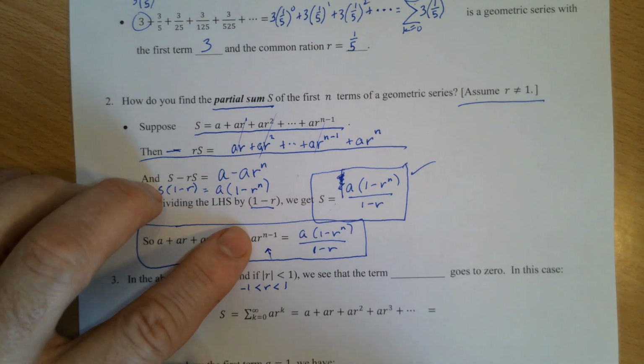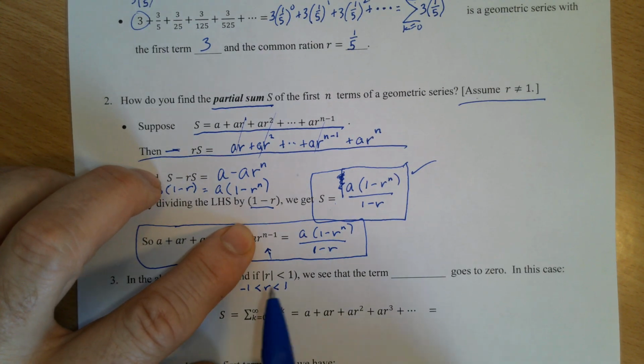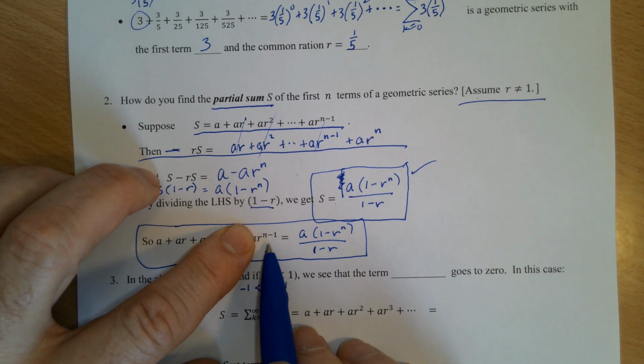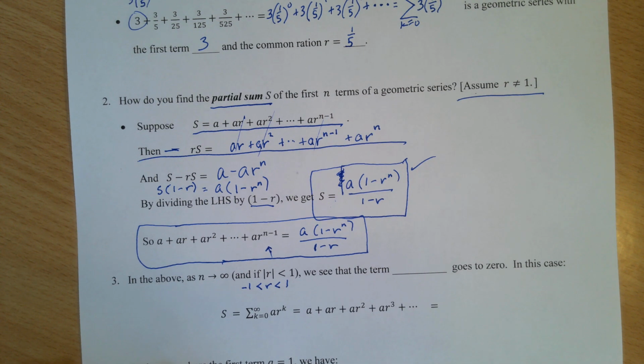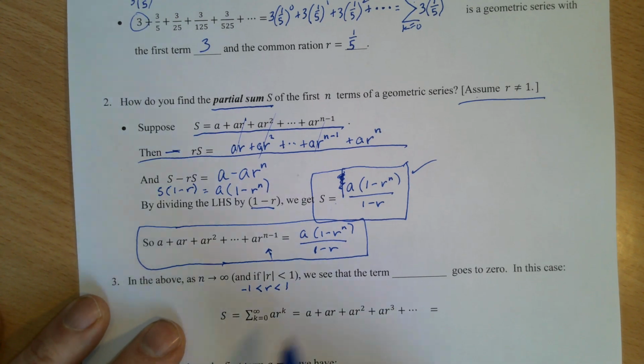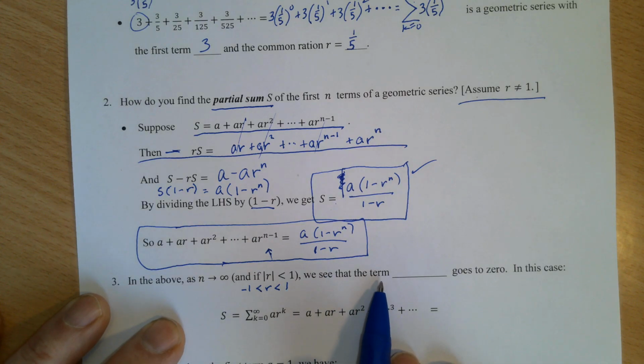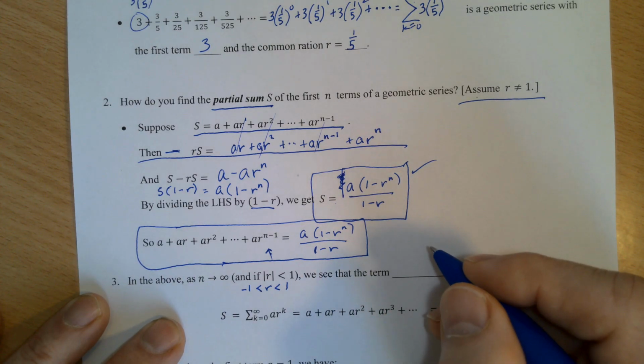Well, it doesn't matter what a is. If r is a fraction between 0 and 1, positive or negative, if you raise it to the 10th, to the 20th, to 100, to 1,000, to 1,000,000, it starts approaching 0. So it kind of disappears.